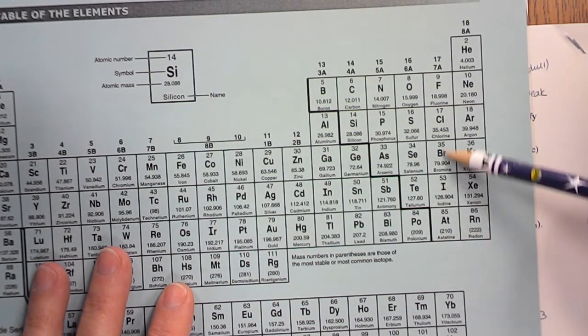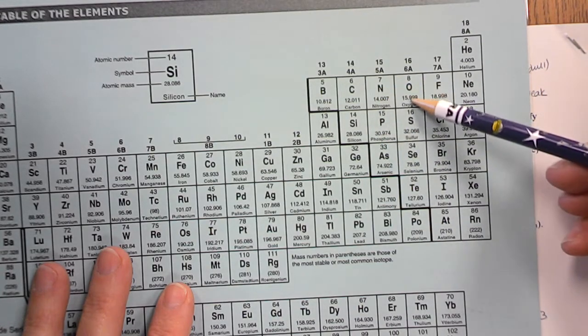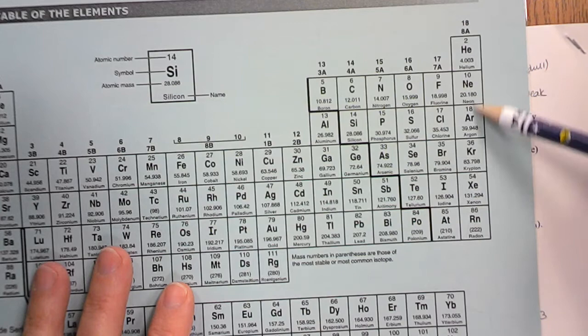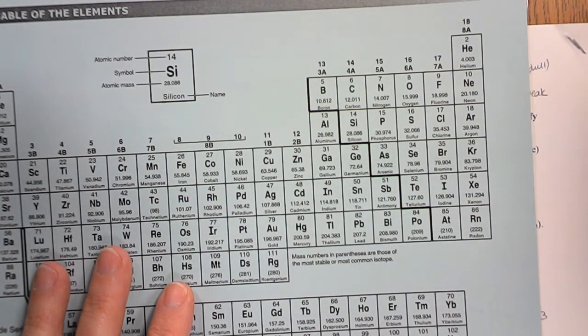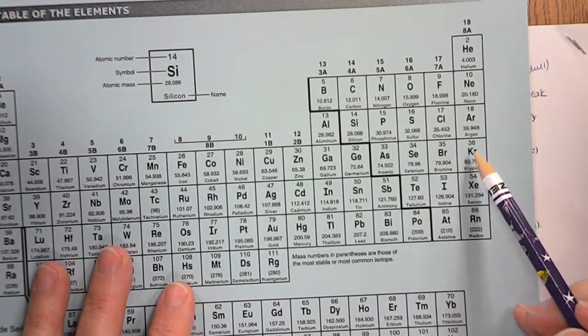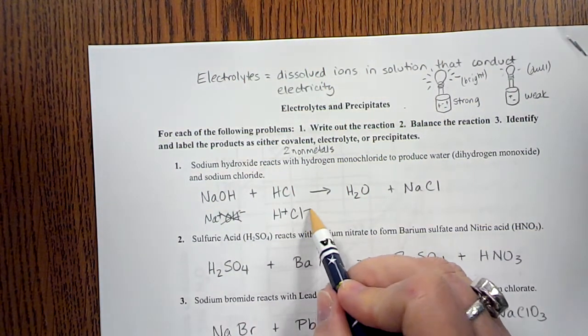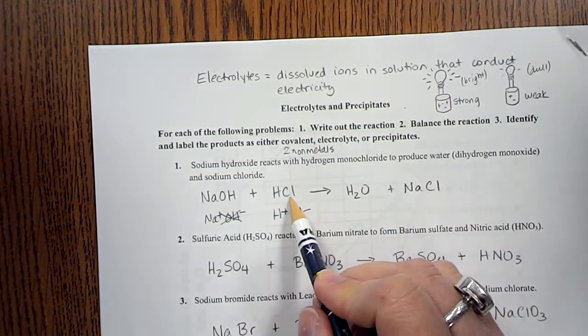All these will be -1s, and then -2s and -3s and so forth, because that's how many electrons they need to have a stable electron configuration. So fluorine would be a -1, -1, -1. This is -2, -2, because they're gaining electrons. So when you crisscross these, you just need one of each.